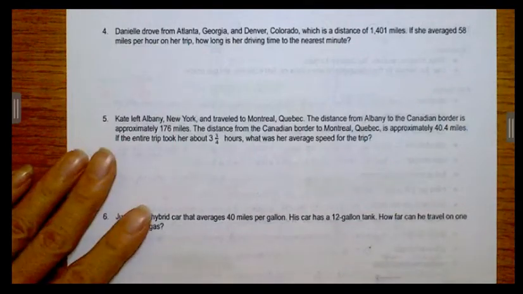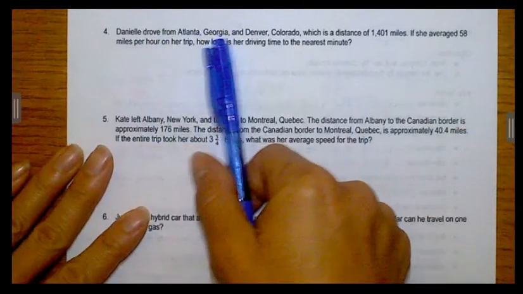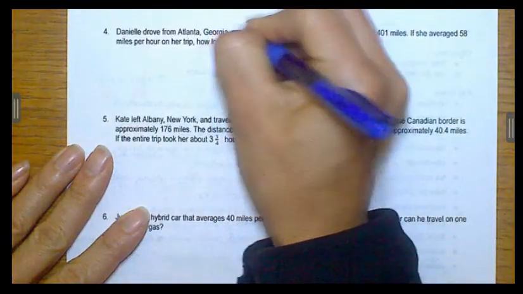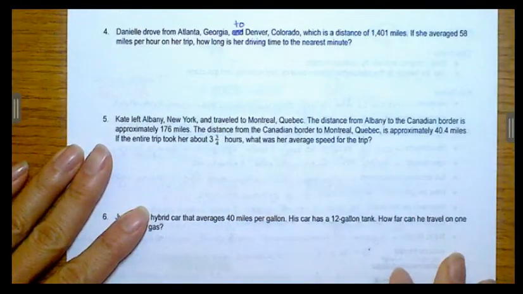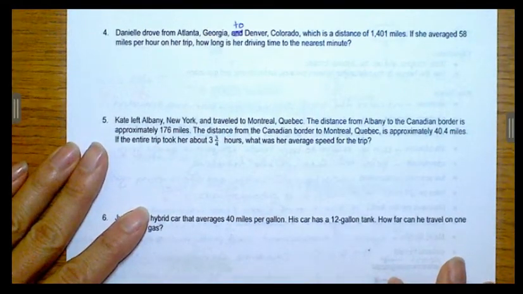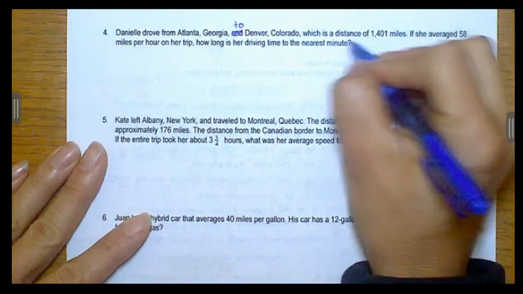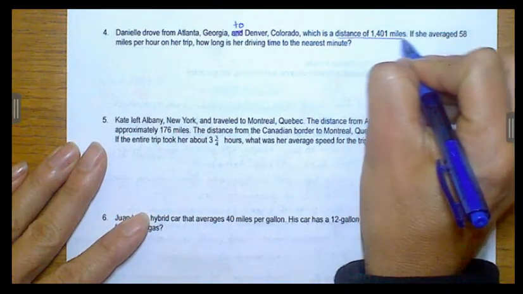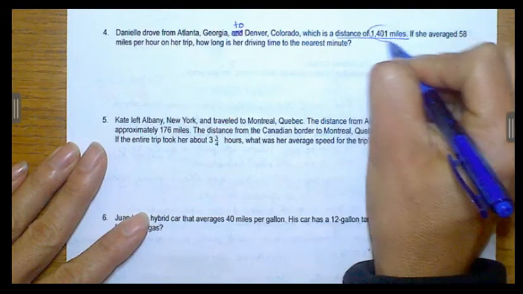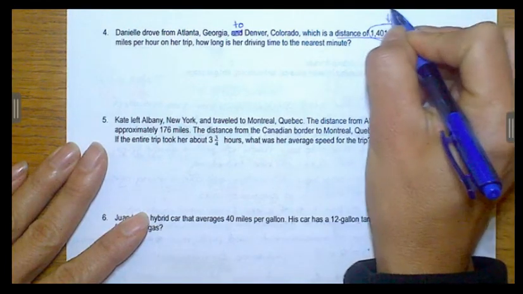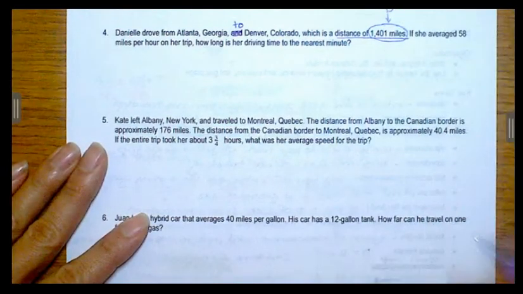For number 4, it says Danielle drove from Atlanta, Georgia. This is a typo here. It's supposed to say to Denver, Colorado, which is a distance of 1,401 miles. So this is telling me the distance right here. So I'm going to use this number as my distance.